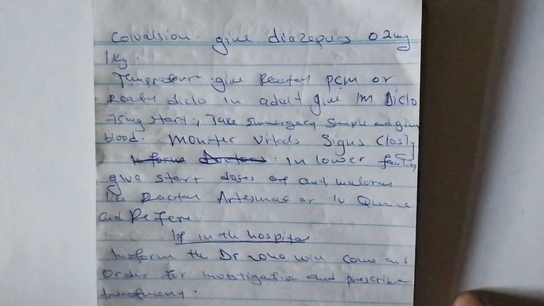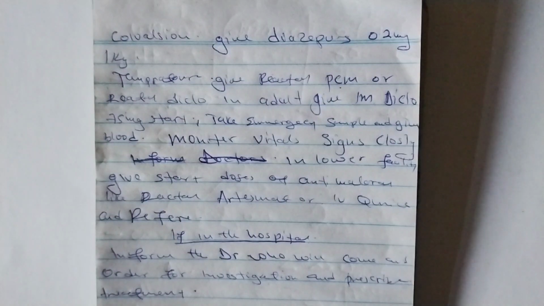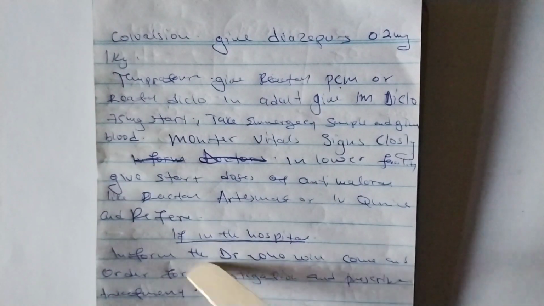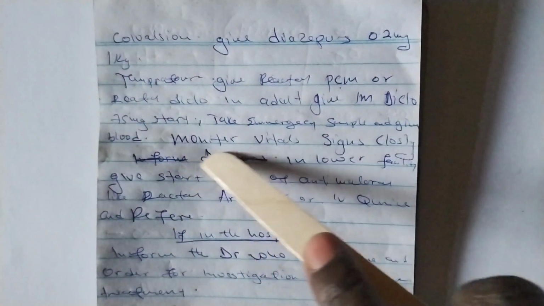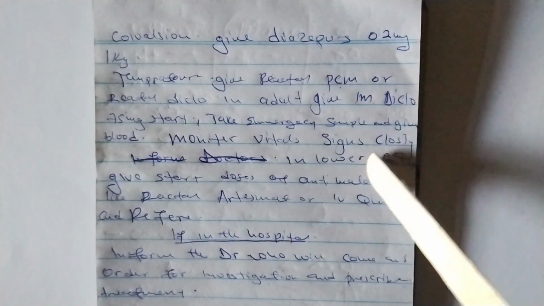And then from here, we are going to take an emergency sample for blood grouping and cross-matching. Remember, you will work as a team. When the sample is taken, you need to book blood if the patient has low HB. And then make sure that you monitor the vital signs closely.